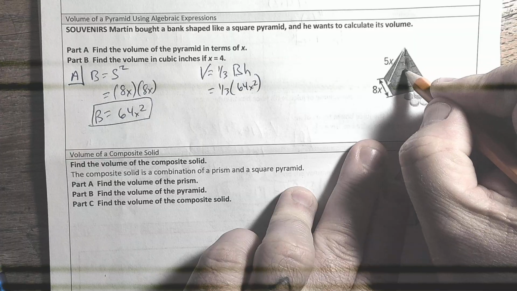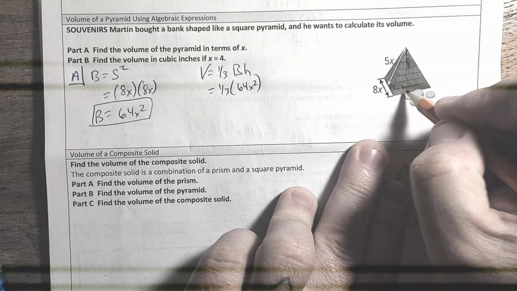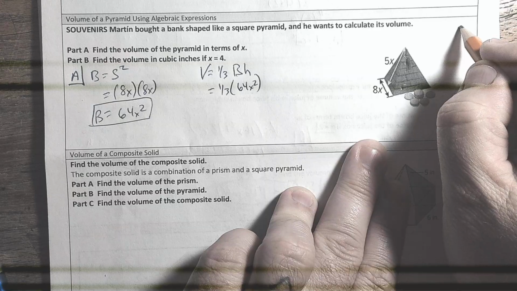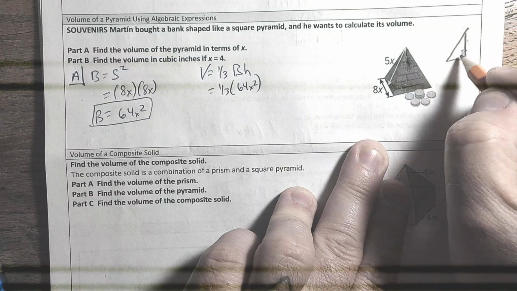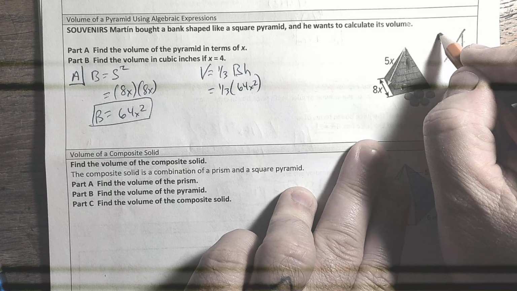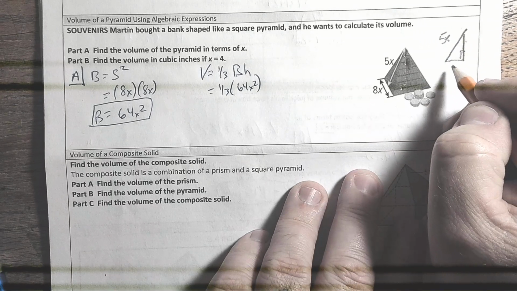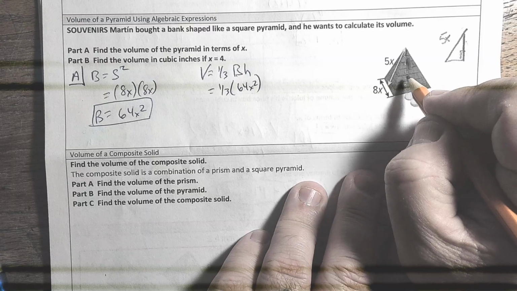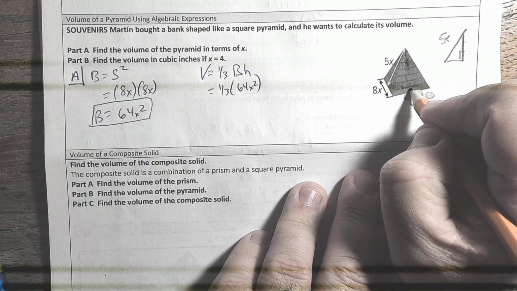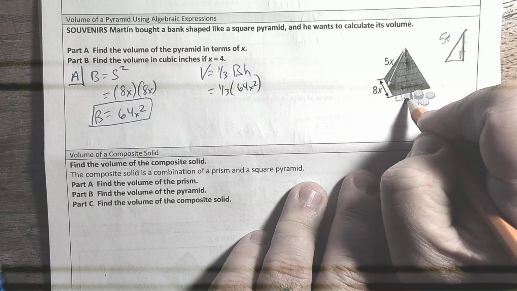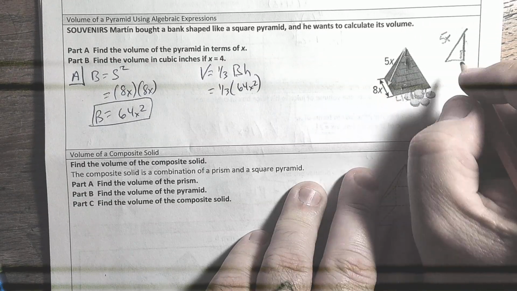So from the vertex into the base, it's perpendicular. So what we essentially have is, you guessed it, a right triangle. The slant is the hypotenuse, which is 5x. Notice, this splits the side in half. So each side, half of it is 4x, and half of it is 4x. 4x plus 4x gives us the whole side.